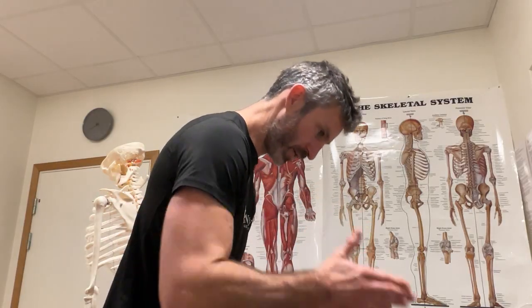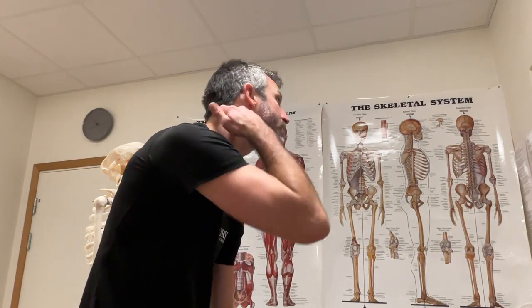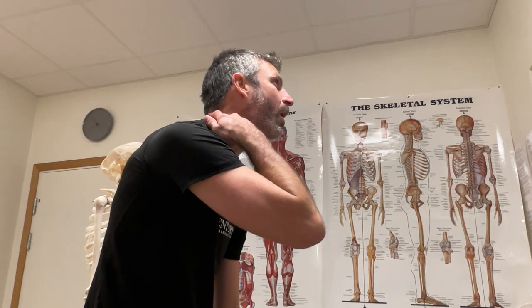Then we have an anterior type. So I'm falling anteriorly here. With this, we're going to look at my upper back, my shoulders go round. I want to look straight ahead still, so now my neck has hyperlordosis.